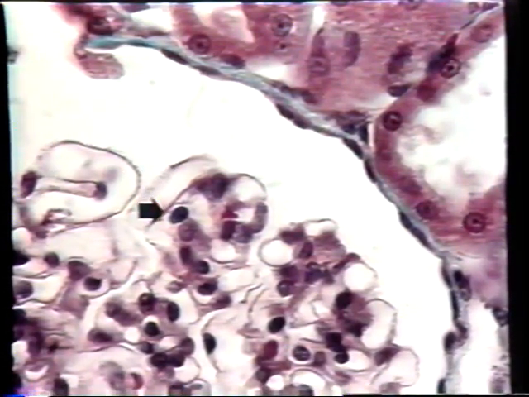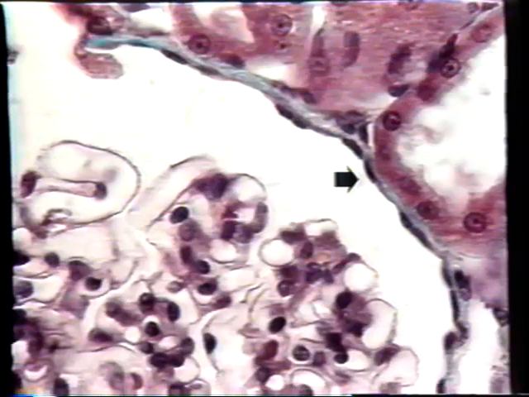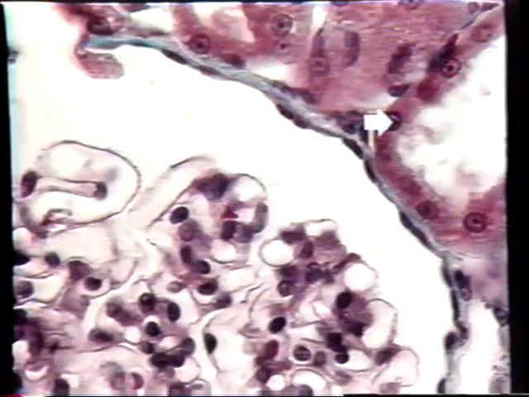But here's the nucleus of one of these epithelial cells, and here's its cytoplasm. In this particular section, there's another kind of epithelium. There's a simple cuboidal epithelium that lines the proximal convoluted tubule of the nephron. The simple cuboidal epithelium is a series of cells that are roughly isodiametric, aligned right next to each other. So instead of being flat, as in simple squamous epithelium, they are cuboidal, as their name suggests.